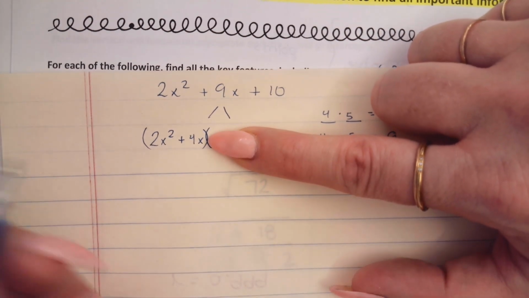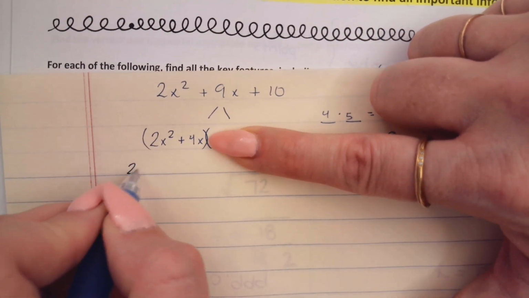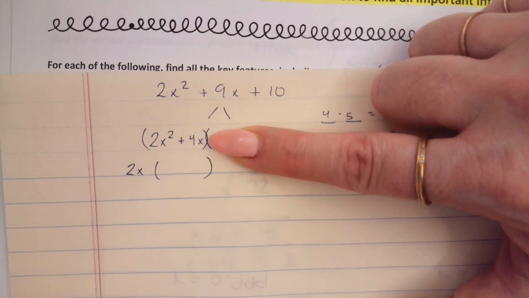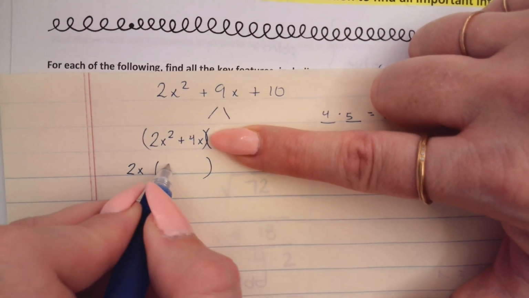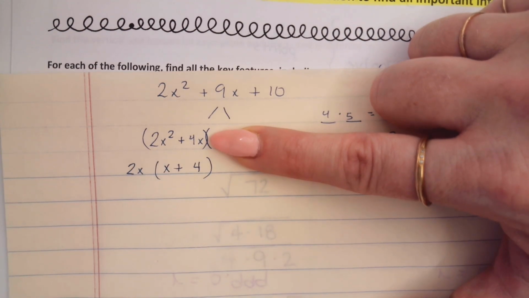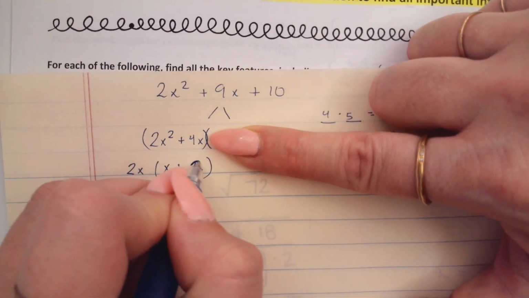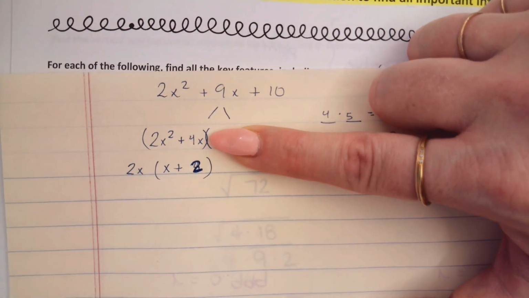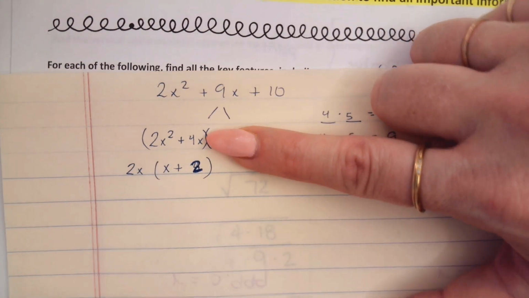What is it? 2x. And then if I divided them both by 2x, what am I going to have left? X plus... oh, x plus 2. Come on, brain. X plus 2. There. That looks like a 2. I was going to use whiteout, but this is yellow paper.